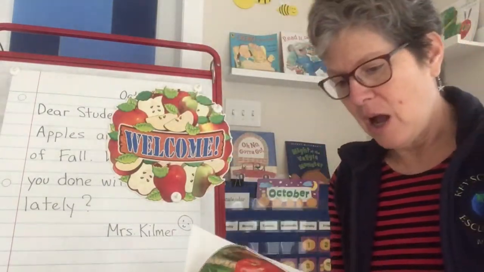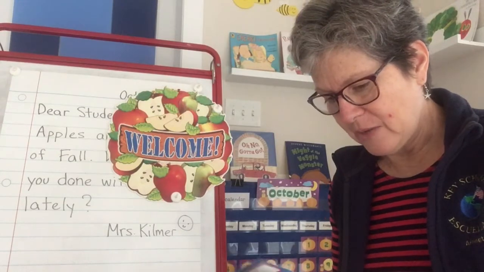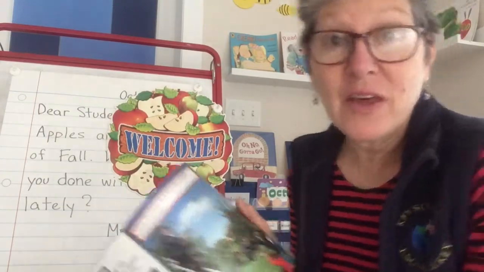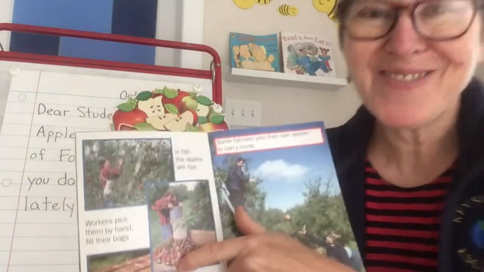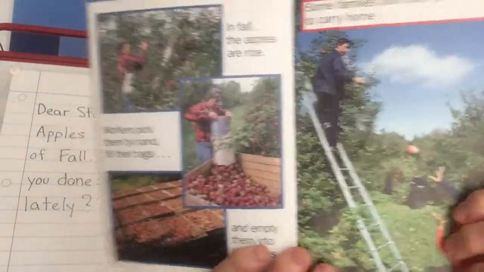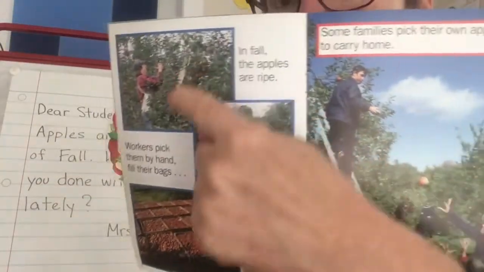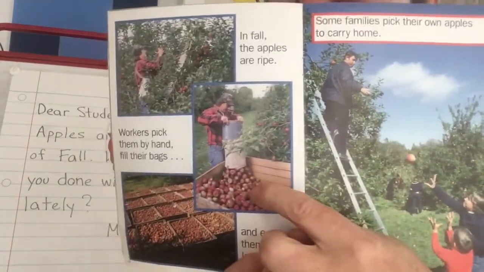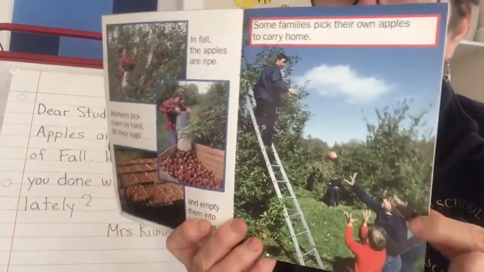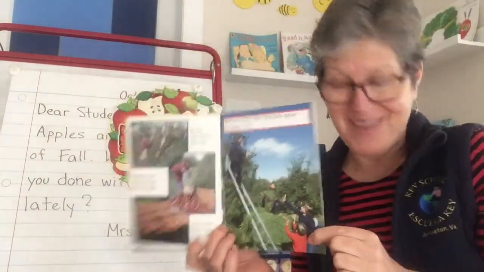So, since I got to do something at the end of a book, I'm going to go back and look at the picture that shows the work in the apple orchard. Remember orchard? We learned that with Johnny Appleseed. An orchard is a group of fruit or nut trees. And here you can see an apple worker picking the apples. And there's a ladder there, right? They need ladders sometimes because the apples are high up. And then they collect them and they bring them all together in these bins, right? But people can also go pick them at some farms, and some of you have done that, right?